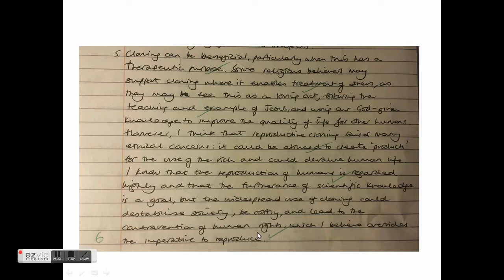So again, lots of points on both sides there, and it's quite a well-structured argument with religious views in, easily enough to get 6. So just remember that as an examiner, I love it when students write like this, because it's really easy for me to decide what side they're arguing.